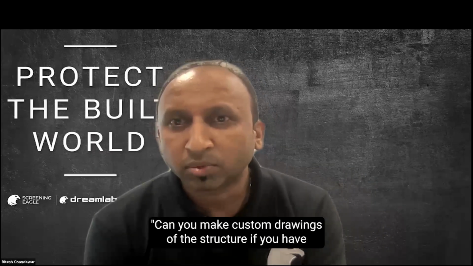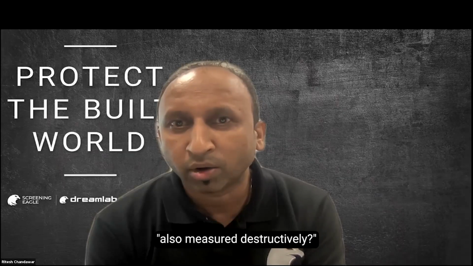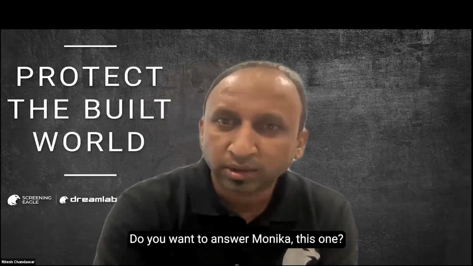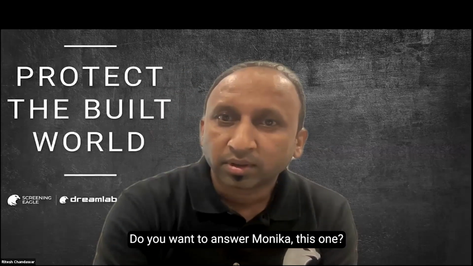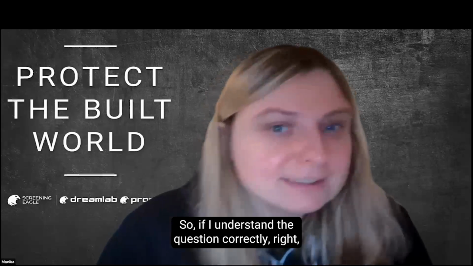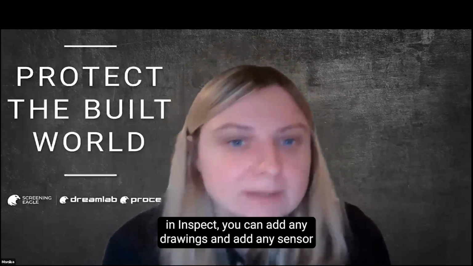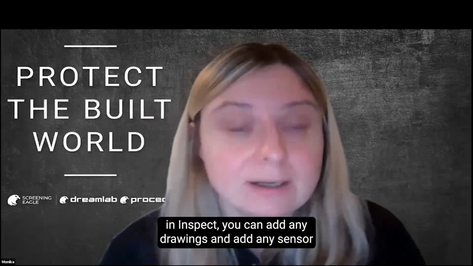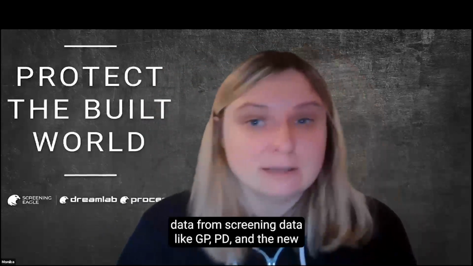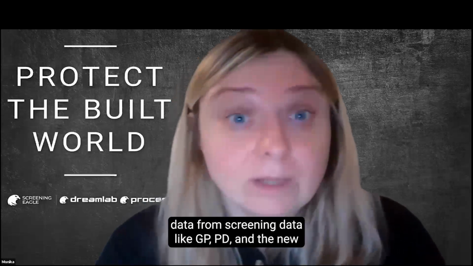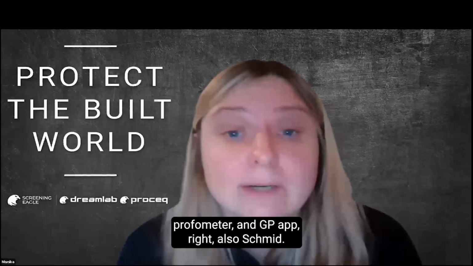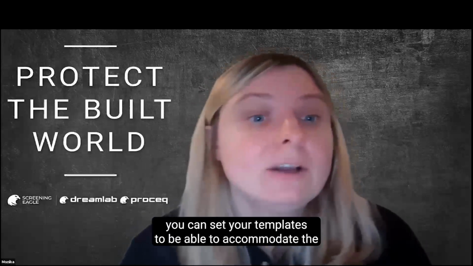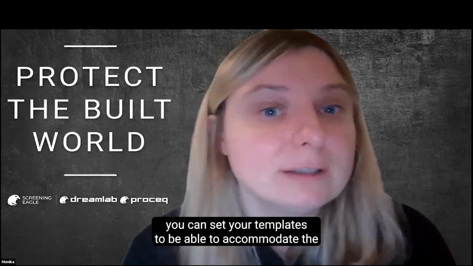Can you make custom drawings of the structure if you have also measured destructively? You want to answer, Monica, this one? Sure. If I understand the question correctly, in Inspect you can add any drawings and add any sensor data from screening devices like GP, PD, and the new Profometer and GP app. Also Schmidt. If you do some measurement destructively, you can set your templates to accommodate the measurement for it.